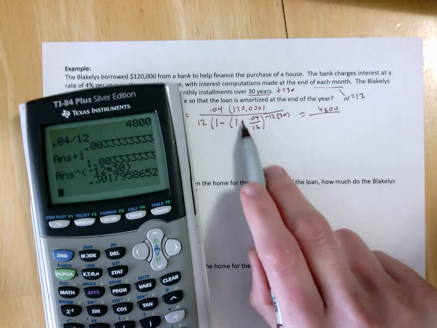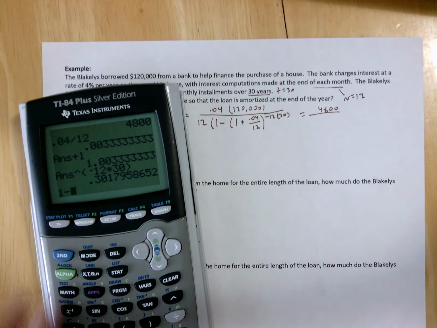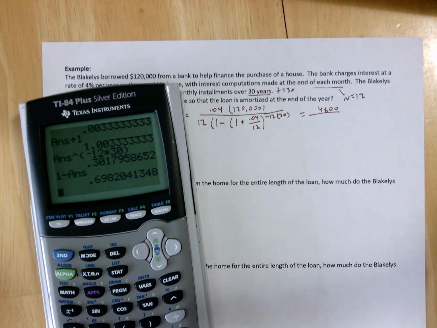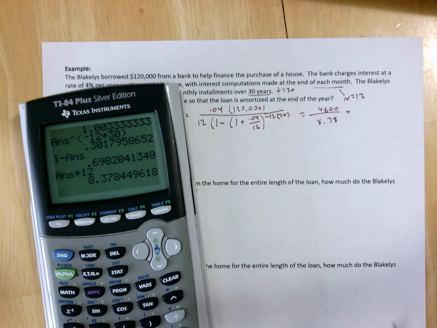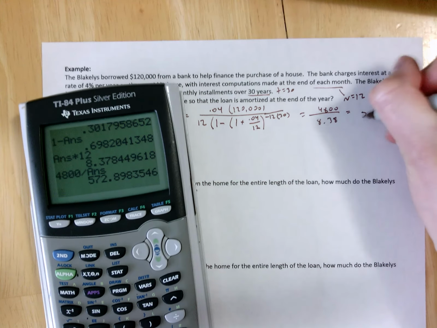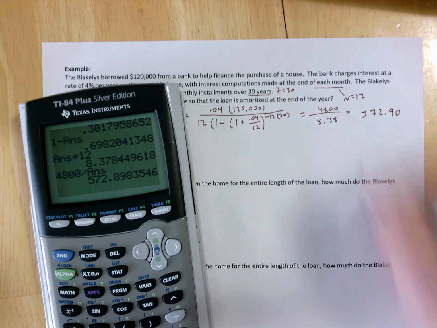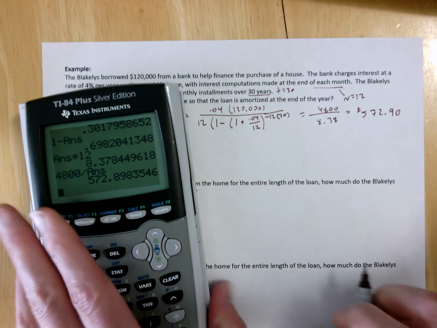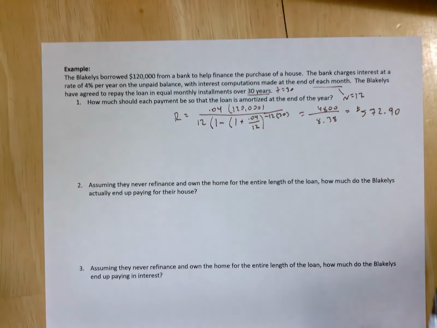Okay, so we got that. So I did this part and I raised it to this. Now I have to do 1 minus that answer. So 1 minus that answer. And then I'm multiplying it by 12. So it's this 8.38-ish number. And then I'm doing 4,800 divided by that answer. So that's $572.90. Okay, so they borrowed $120,000 over the course of 30 years, and they're making this much in monthly payments. Okay, so we calculated their monthly payment.